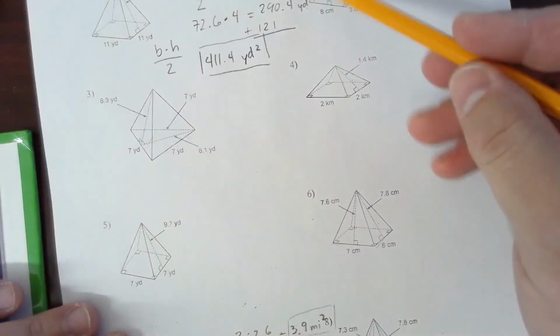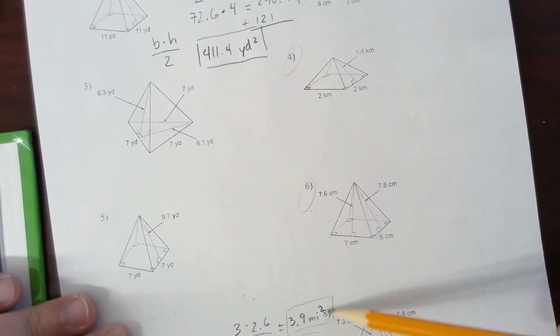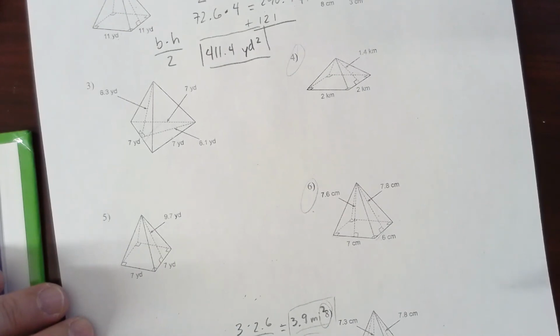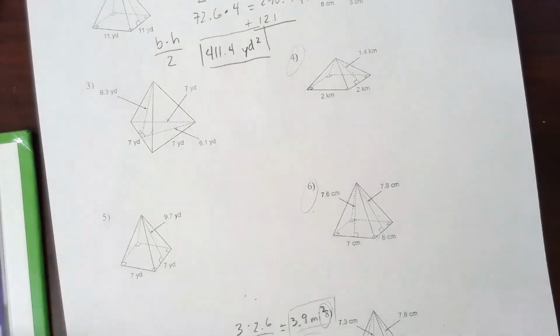I want you to try 2, 4, 6, and 8, and send those to me with a picture, or some way. Easiest is to do it electronically. If you need to hand them into the office in a hard copy, if you don't have a printer, or if that's your only option, you're welcome to do that. And yeah, good luck.